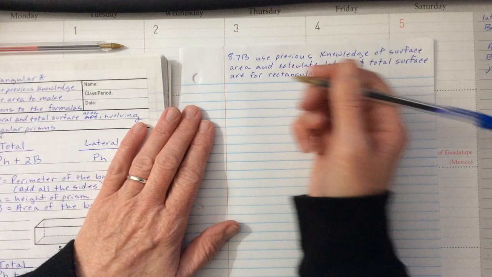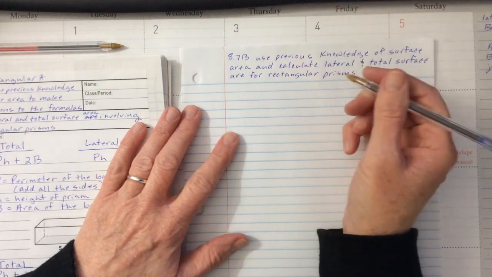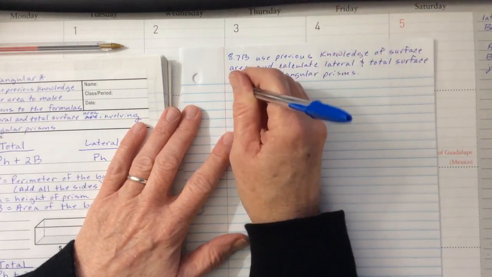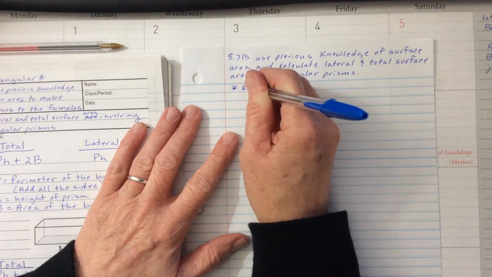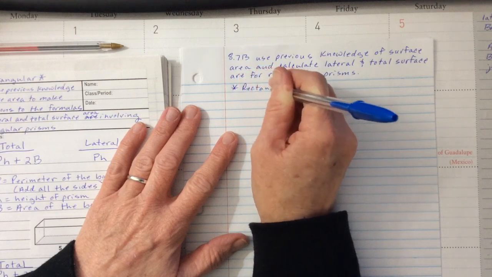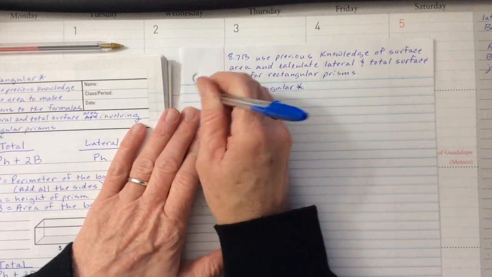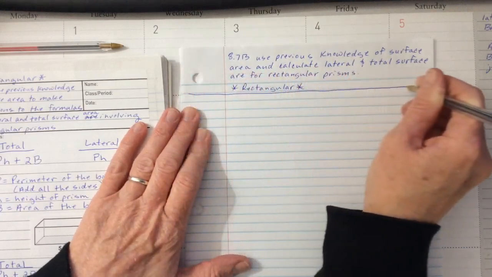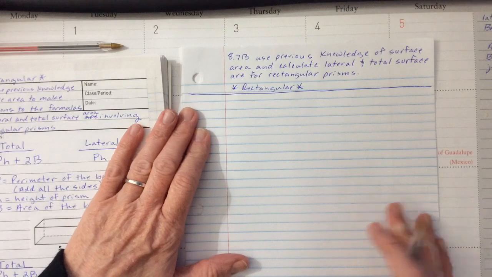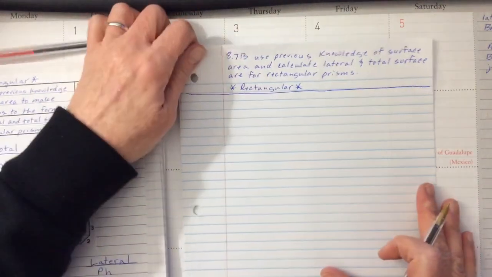Okay, so I'm going to put rectangular here because that's what we're doing. That's our shape. Draw our line, and we are ready.